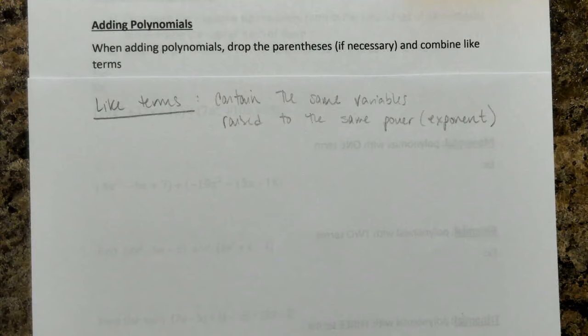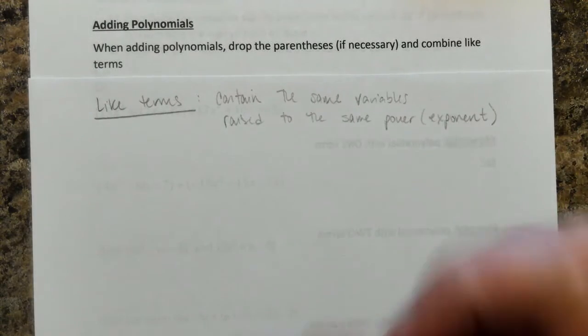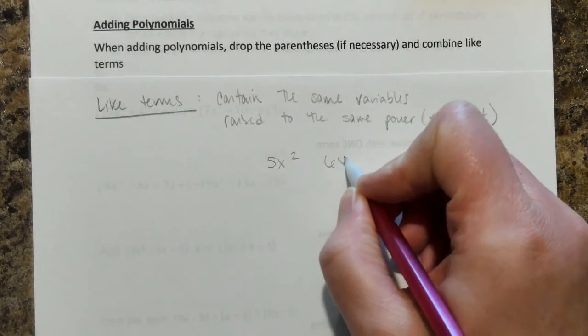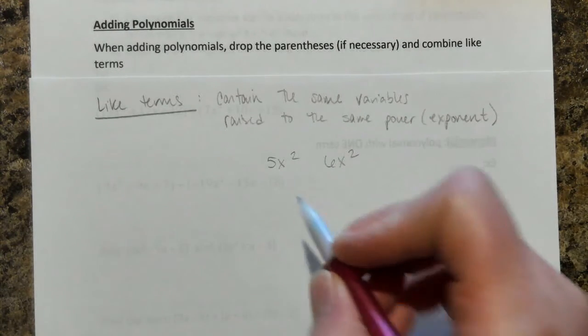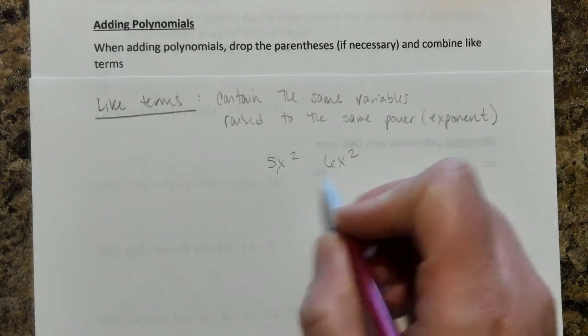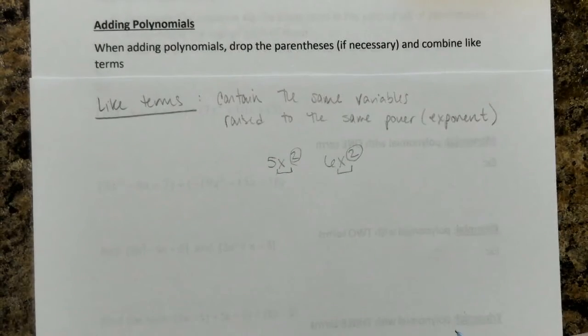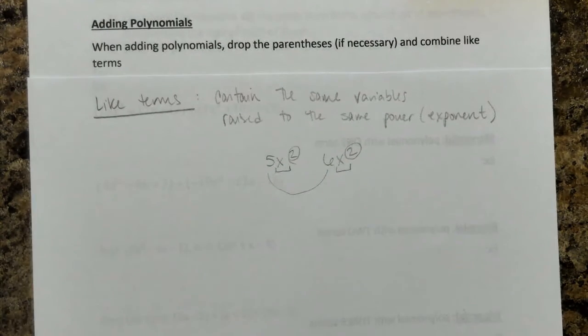But we didn't really talk about like terms. We talked about terms being separated by addition and subtraction. But the difference here is when we're talking about like terms, they contain the same variables raised to the same power or exponent. So if we look at a couple examples, if I have 5x squared and 6x squared, these are considered like terms because both terms have the same variable, x here, and the same power. The coefficients, this 5 and 6, do not have to be the same.